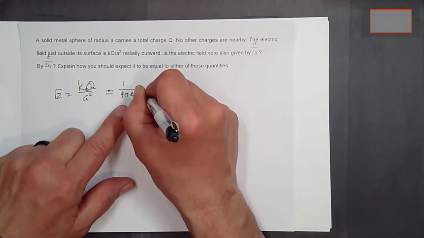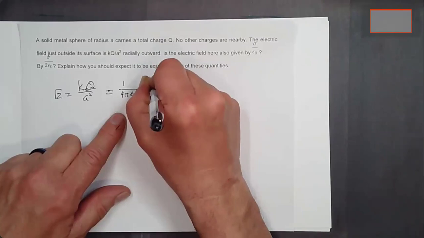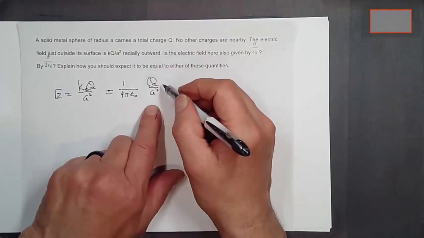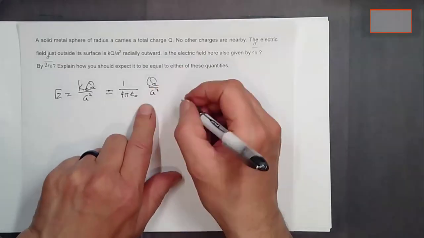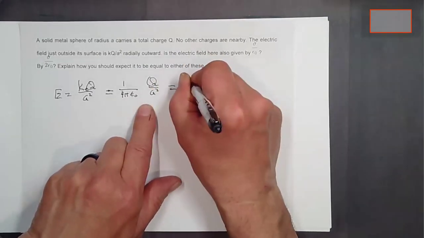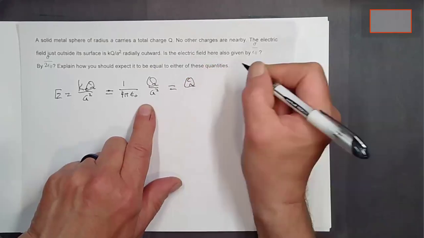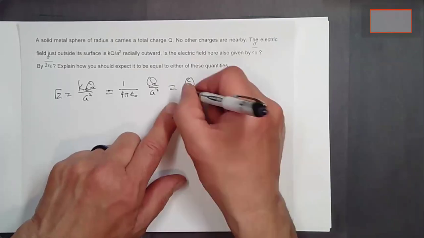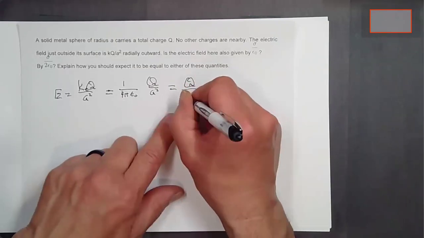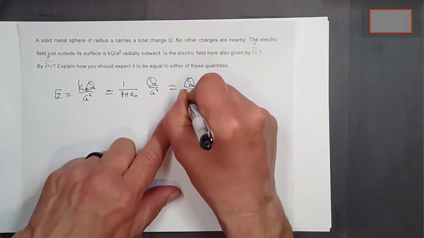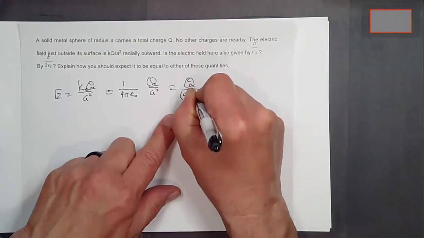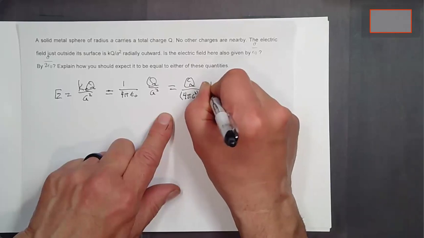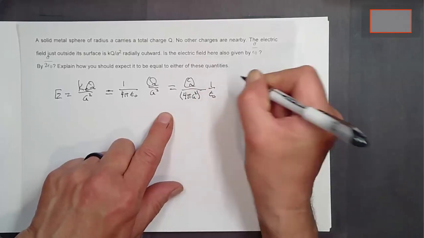And then we still have the Q over A squared. I'm going to redistribute some things here. I'm going to put a Q times, well, I'm going to group the 4 and the pi and the a squared underneath it. And then I still have a 1 over epsilon naught here.